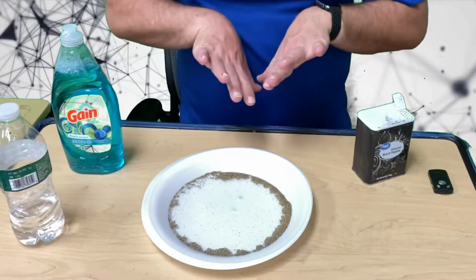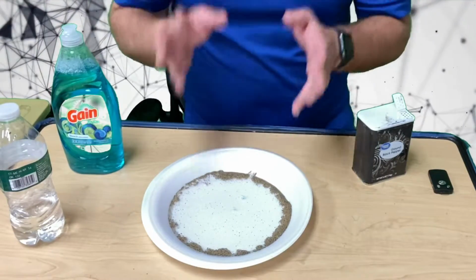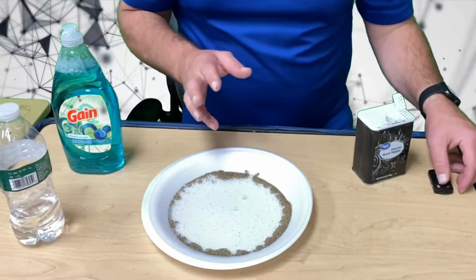The pepper was scared of the soap. So what just happened with that plate? If you notice, when I dropped the soap into the pepper water, all the pepper went away. Well, why does this happen? Why does soap help clean our hands?